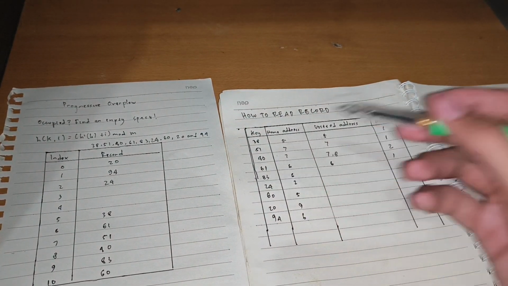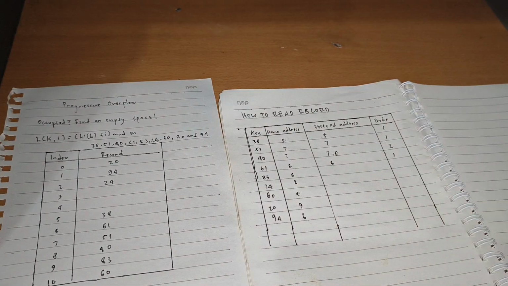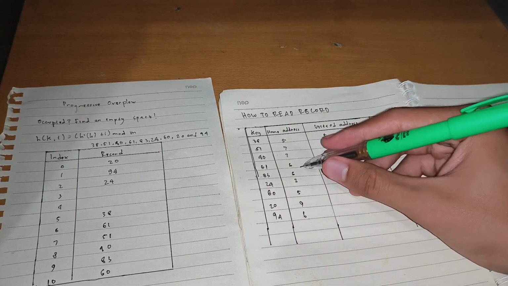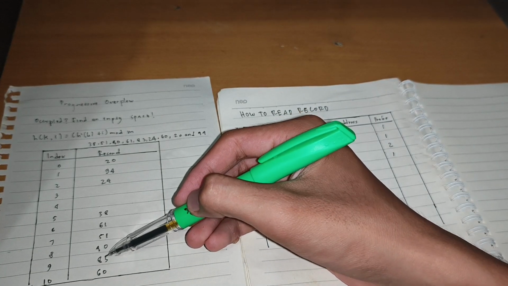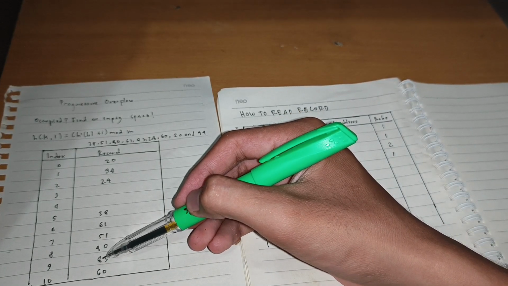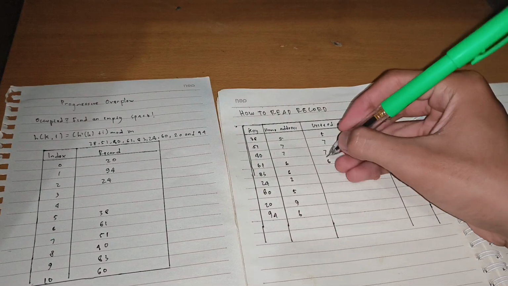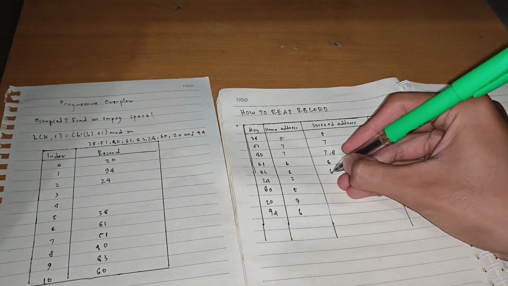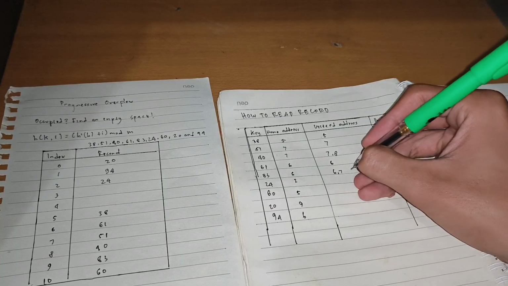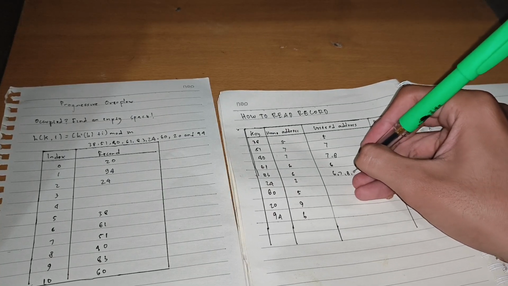And then we got 83. Again, a collision happens here. 83 is placed at 9, right? Because it's placed at 9, you have to go 6, 7, 8, 9.